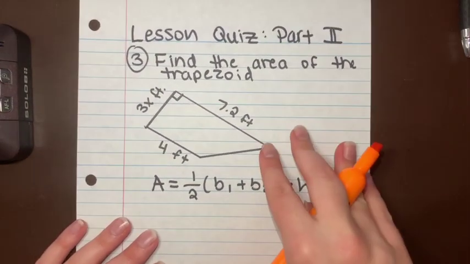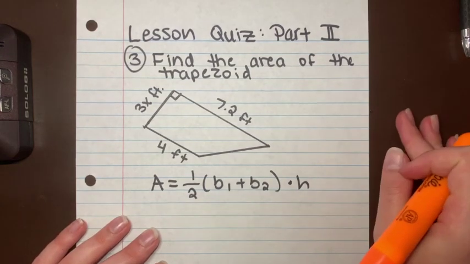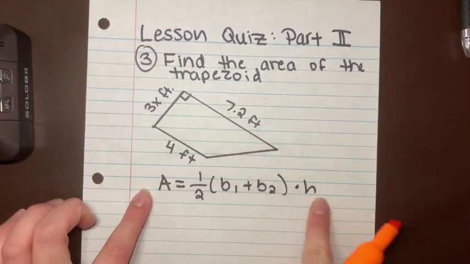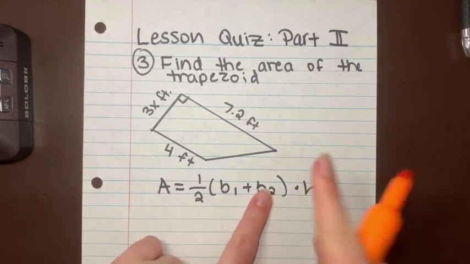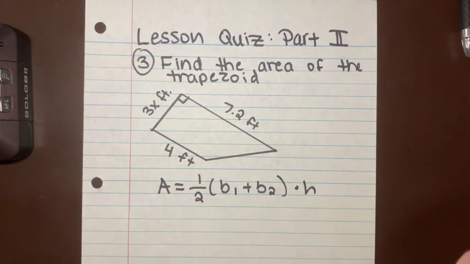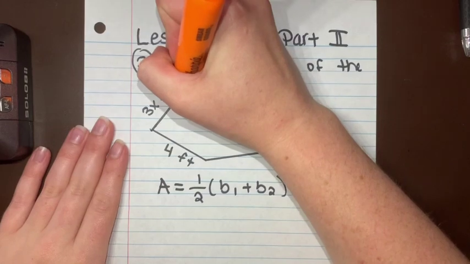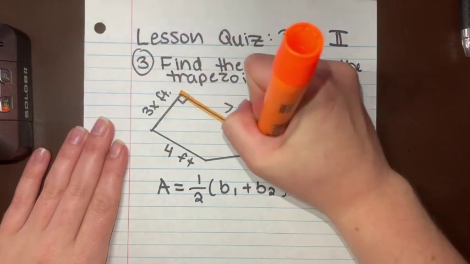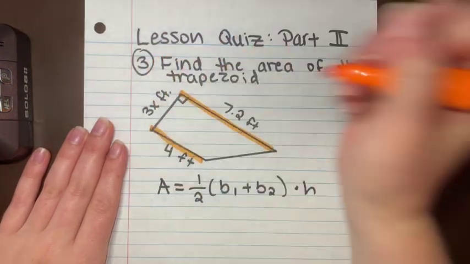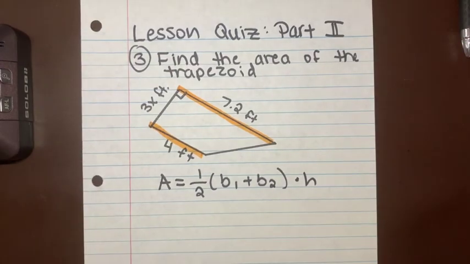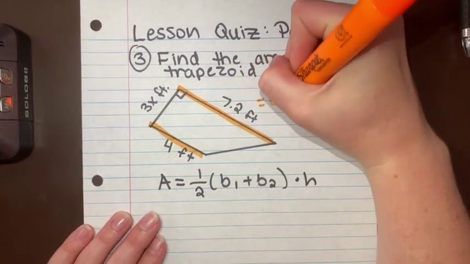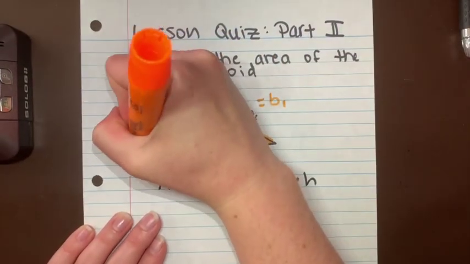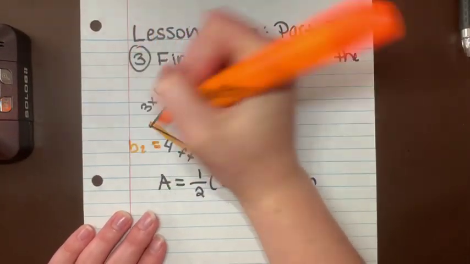So I've got a trapezoid, kind of a weird looking one, and I wanna find the area. So I already wrote out my area formula here: 1/2 of the bases added together times the height. So hopefully we can tell right away that these two parallel pieces right here are our bases. So just pick one to be base 1, the other one will be base 2. It doesn't really matter which one is which. So we'll just make that base 1, we'll make this base 2.